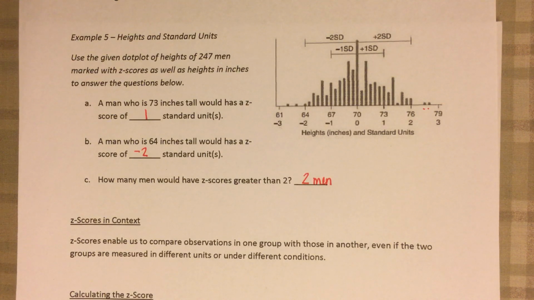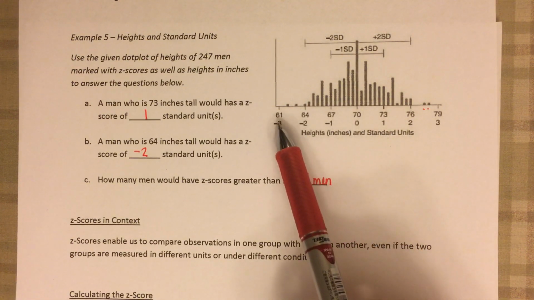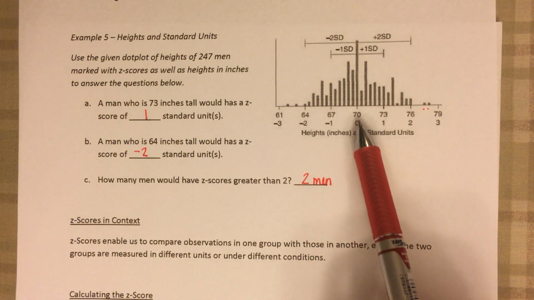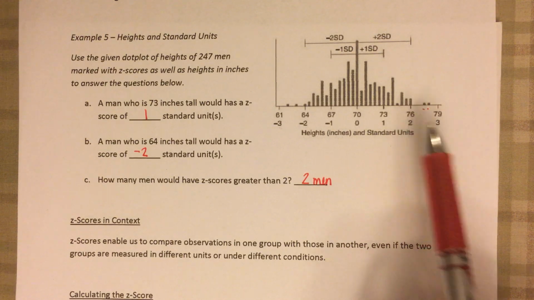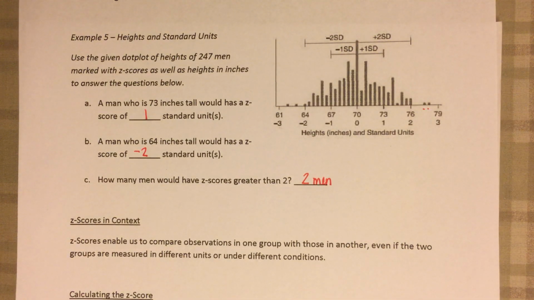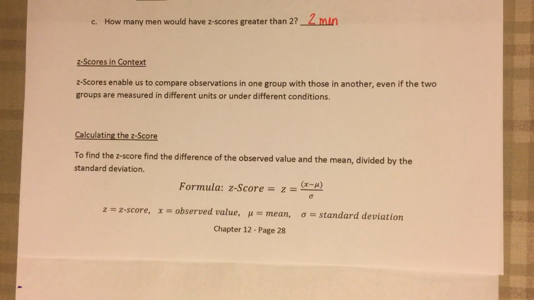Now the question is, what happens if we didn't have a male in this distribution that was exactly at 61, 64, 67, 70, 73, 76, or 78? How do we calculate, for instance, somebody who was 72 inches tall? What z-score would they have? Down at the bottom of the page, we have a formula for calculating those z-scores. To find the z-score, we find the difference of the observed value and the mean, and divide that by our standard deviation.